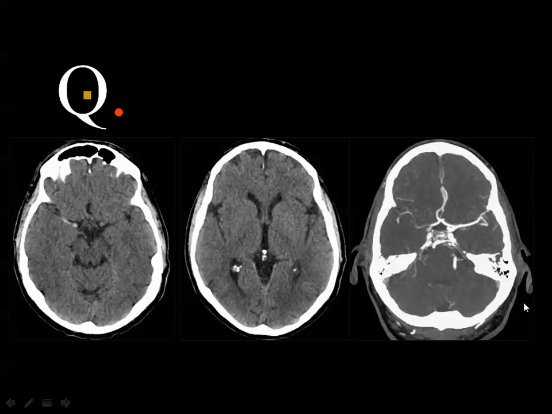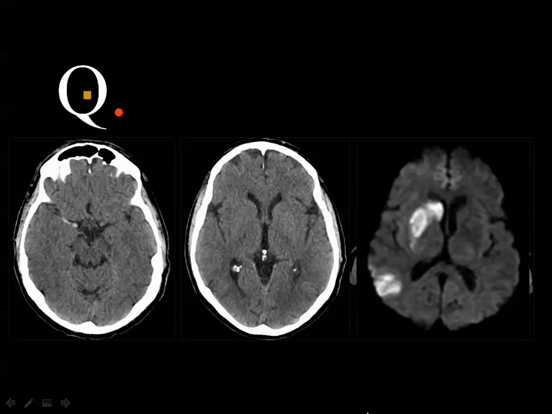And in the CT angiography, you do not see opacification of the middle cerebral artery compared to the opposite side, which is opacified. Because you do not see a significant hypodensity here, this is diagnosed as hyperacute infarction, and the best way to see this infarction is by the diffusion weighted images. You see the restricted diffusion in the infarcted area.